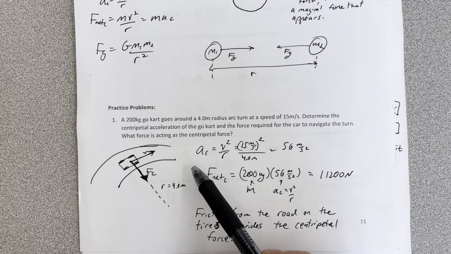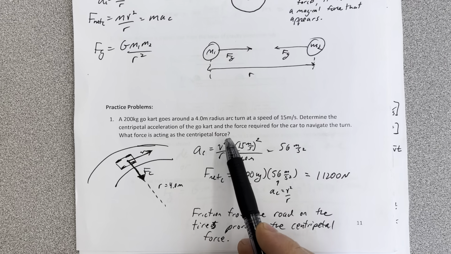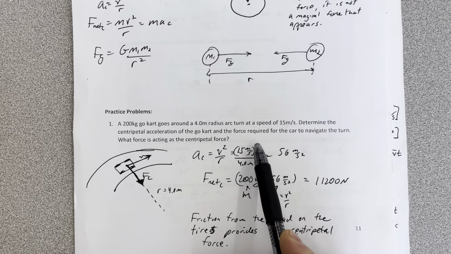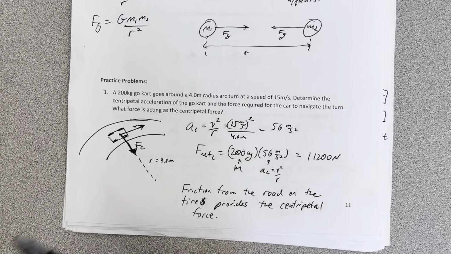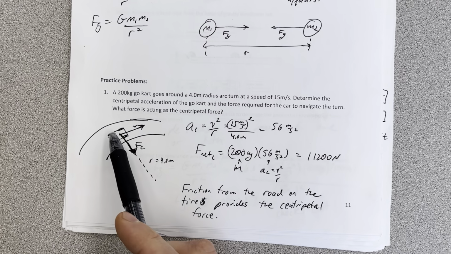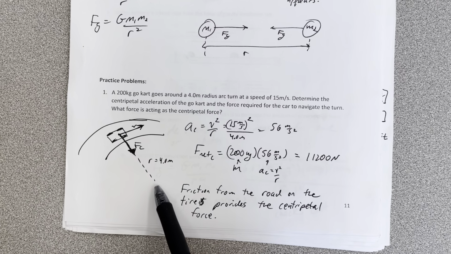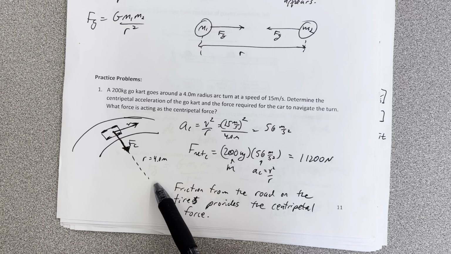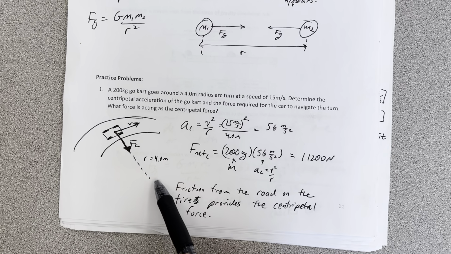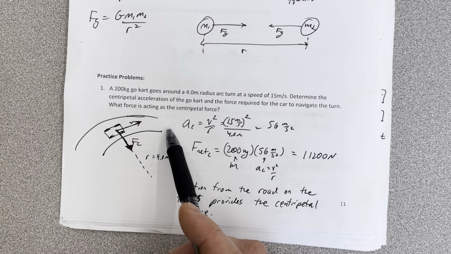Anyway, the actual calculation here is centripetal acceleration equals v squared over r, 15 squared over 4. All right, you get 56 meters per second squared. What the heck does that mean? Well, that means that this car is accelerating towards the center of the circle at a rate of 56 meters per second squared. It doesn't end up here, though. It ends up over here.